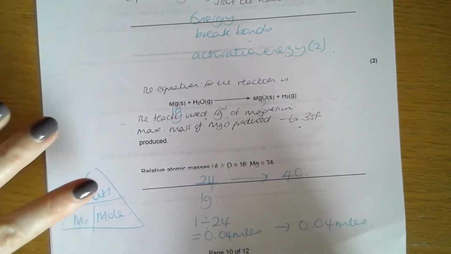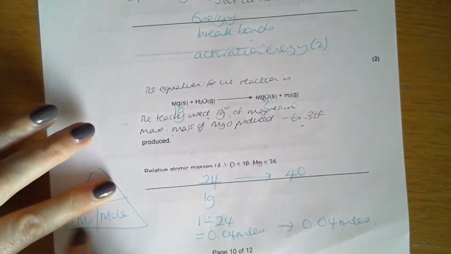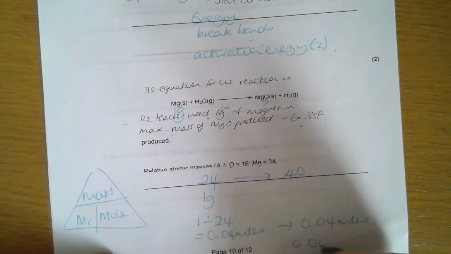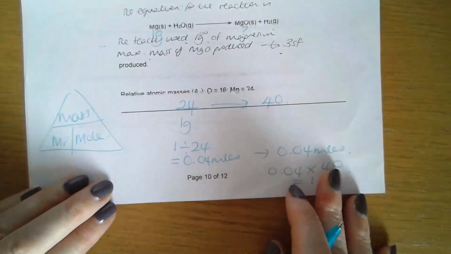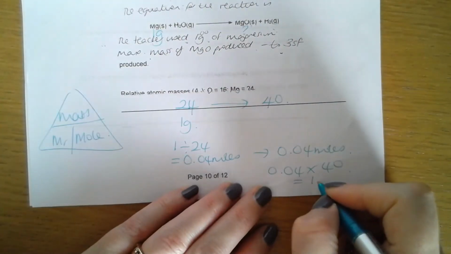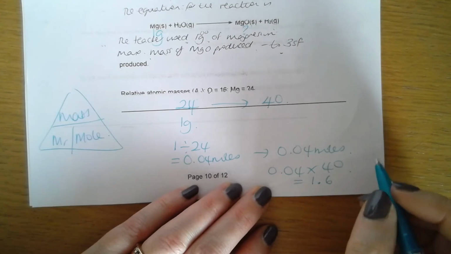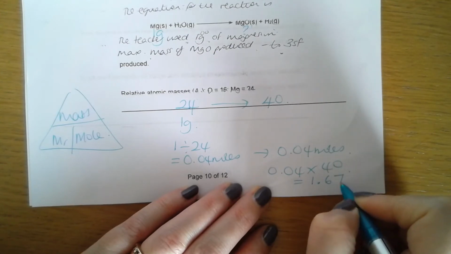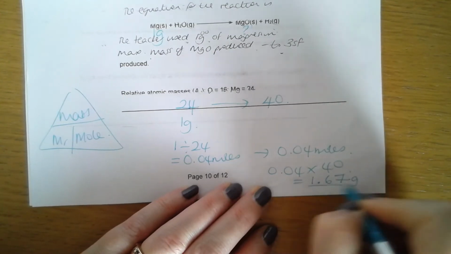So if I'm trying to find out mass, I need to do the molecular mass times the moles. So it's 0.04 times 40 is equal to 1, or I've fallen off the bottom of the paper. 1.6 recurring, but it's asked for it to 3 significant figures, so 1.67 grams. Next.